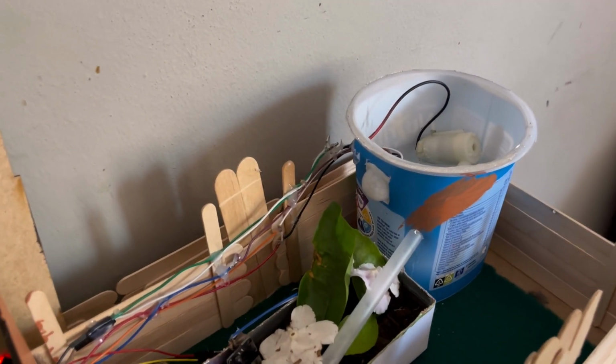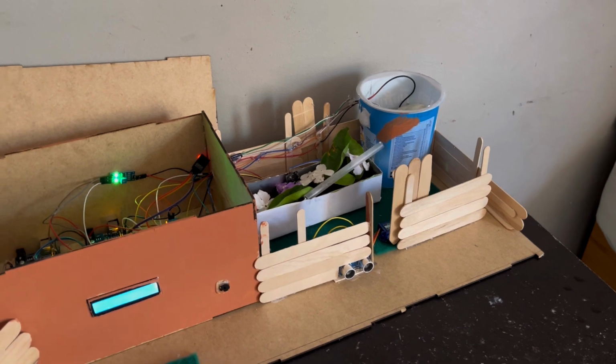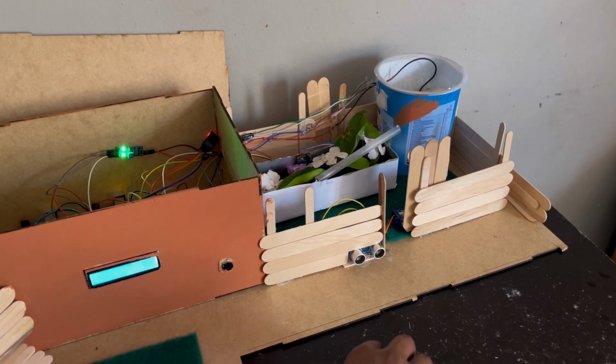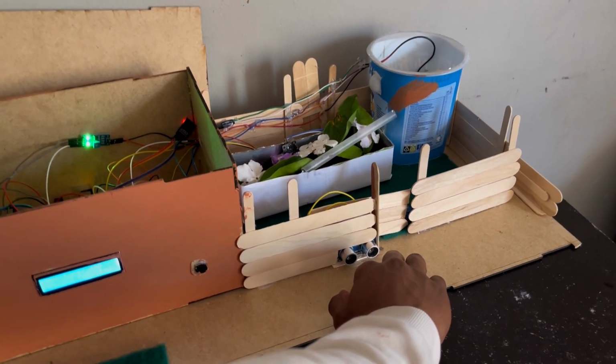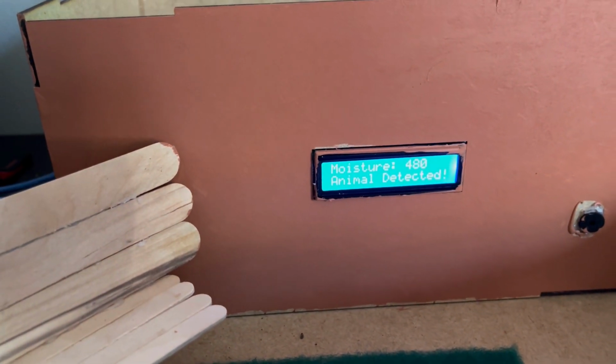We are moving forward to my ultrasonic sensor. When animals approach the garden, the gate will begin to close so that they won't be able to come in and harm my plants. As you can see, it is written that animal is detected.